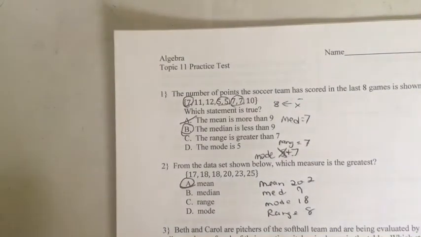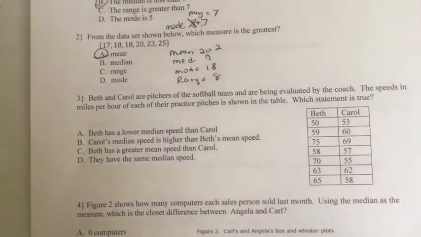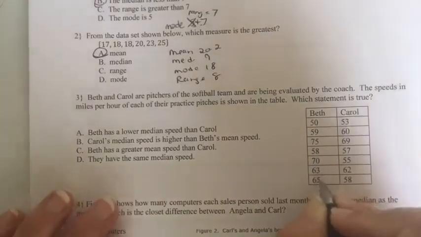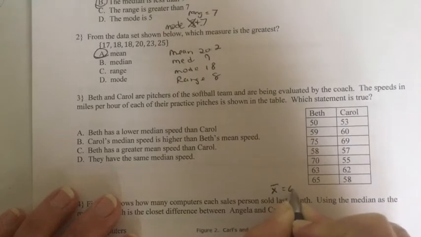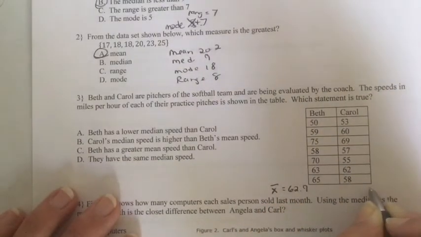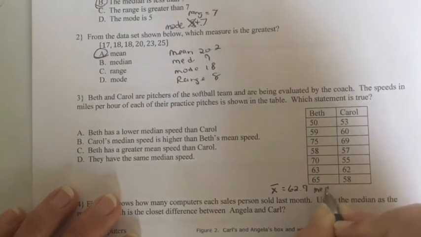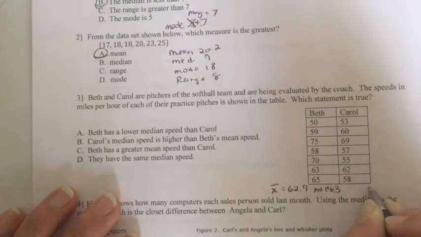All right, number 3. Pretty intense. You've got all these values in the chart. This is one that, gosh, I think the calculator makes it so much easier. Just kind of glancing through the answers, I noticed they're going to be asking about the medians and the means. So if I look through Beth's and I put hers in the calculator, for Beth, you're going to get an average of 62.9, and you're going to get a median of 63. For Carol, you're going to get an average of 59.1 and a median of 58.